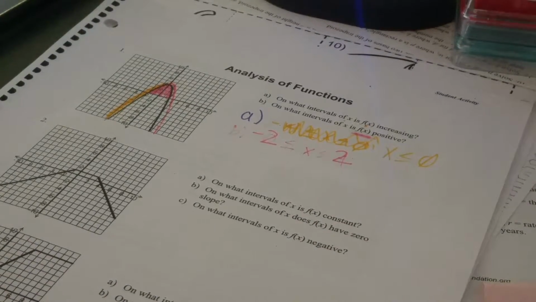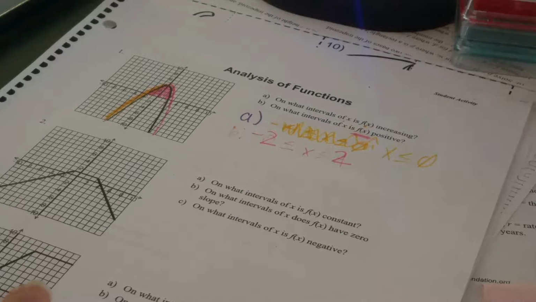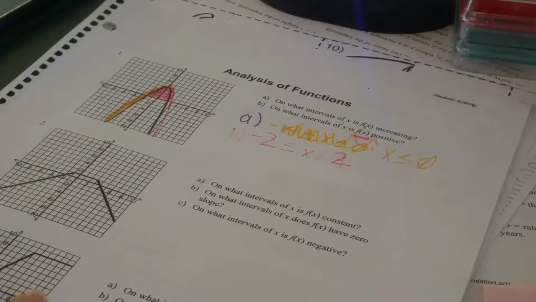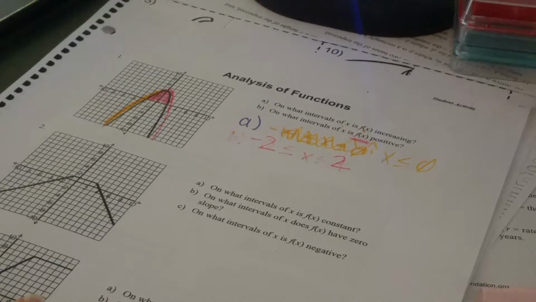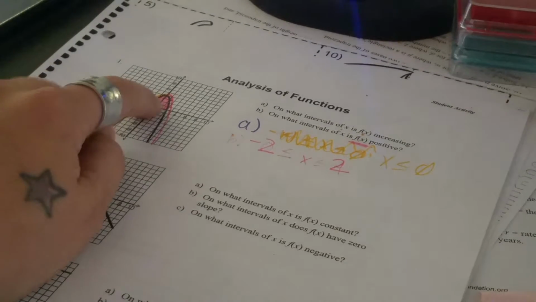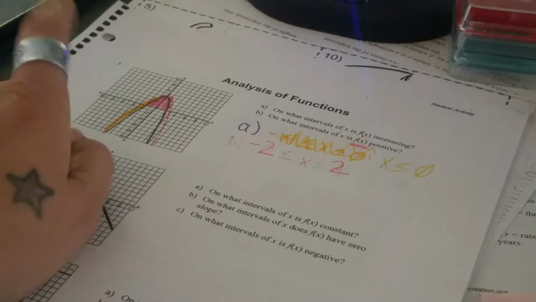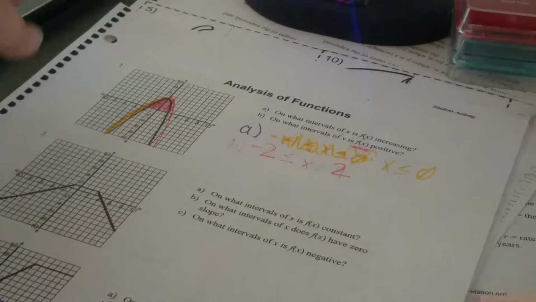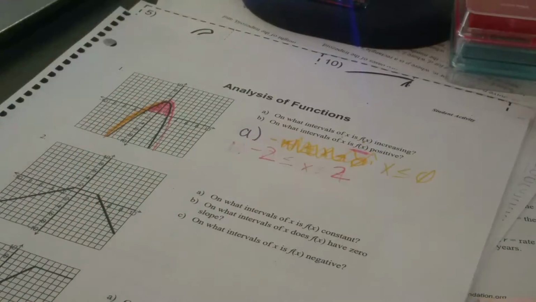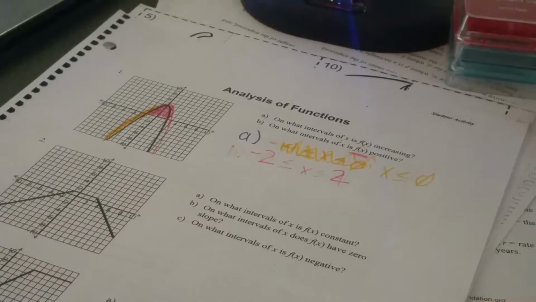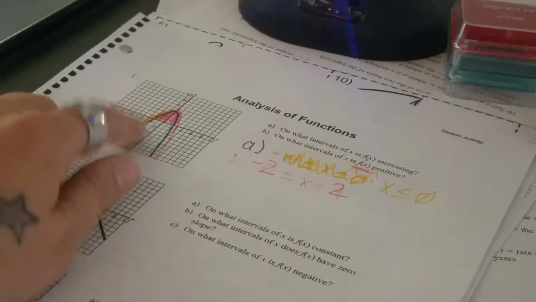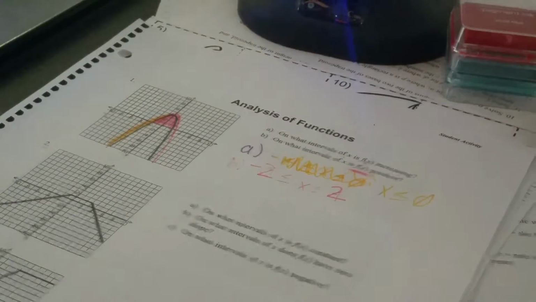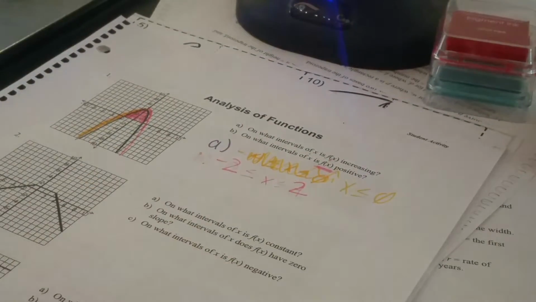Does everybody understand? Yes. What part don't you understand? You said any numbers on the left is 0? Yes, all of these numbers over here, if we plug in an x value, our function is still going to be increasing because it's going up. So we're looking for where on the x-axis is our function going up. That's what we're looking for.